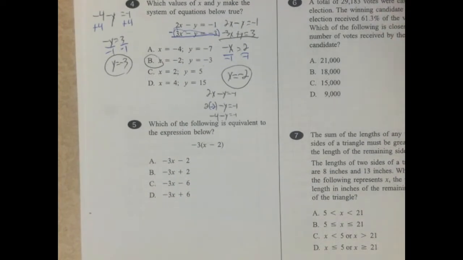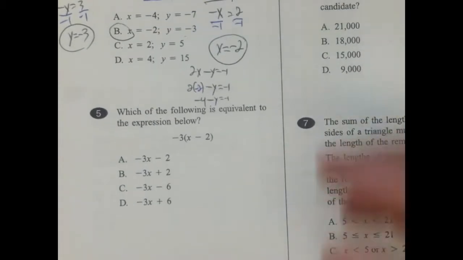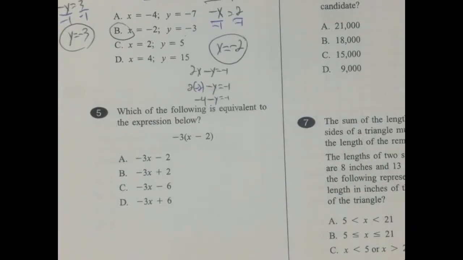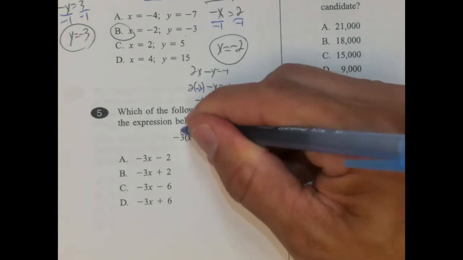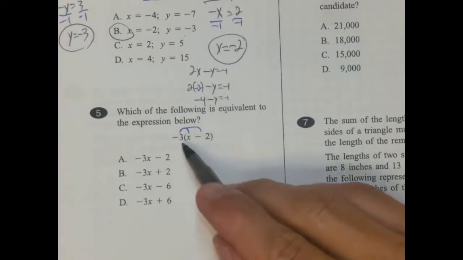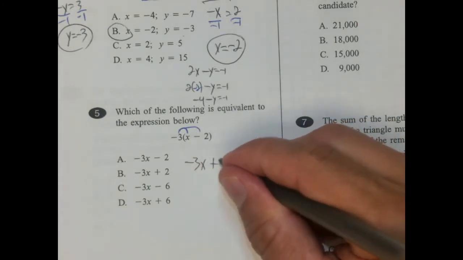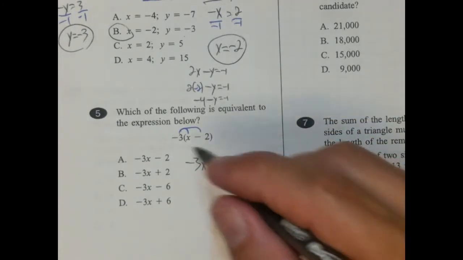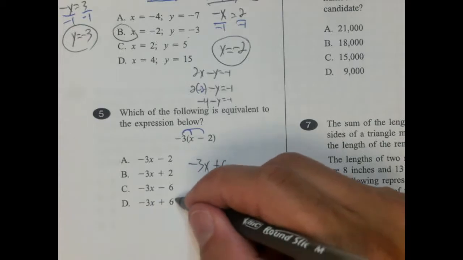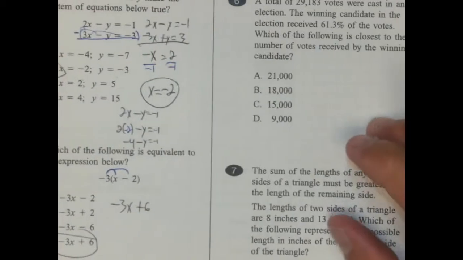All right, so number 5. Which of the following is equivalent to the expression below? So this is just making sure we know how to do distribution. So negative 3 times x is negative 3x. Negative 3 times negative 2 is positive 6. So negative 3x plus 6, which is right here. Okay, number 6.